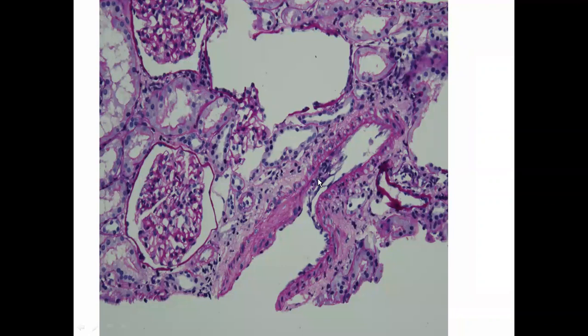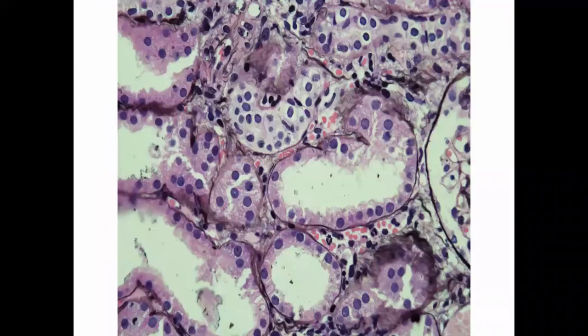So multiple vessels showing endothelitis, though there is no microvascular inflammation, no glomerulitis, no PTC capitis, but still 3 vessels showing different degrees of endothelitis, even with absence of C4D positivity. So we need to raise a possibility that there could be acute antibody mediated process.